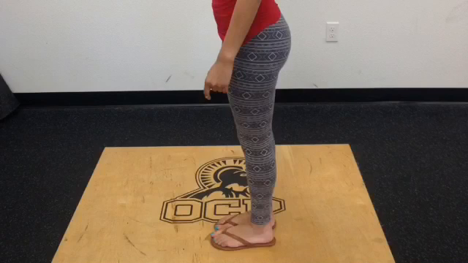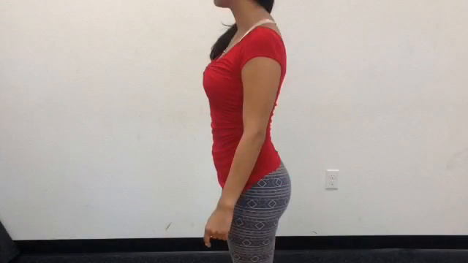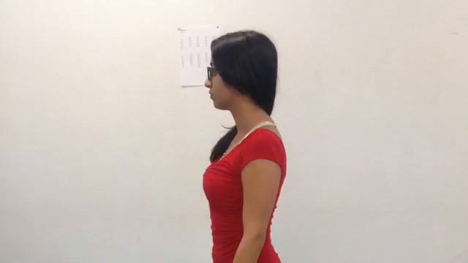Next, we're going to move to the lumbopelvic hip complex and check for an anterior-posterior tilt. When examining Chelsey, you can see that she does have a slight anterior tilt. Next, for the lateral view, we're going to check to see if her shoulders are rounded and her head is tilted forward. Again, in this area, she seems to be okay when standing in the static position.